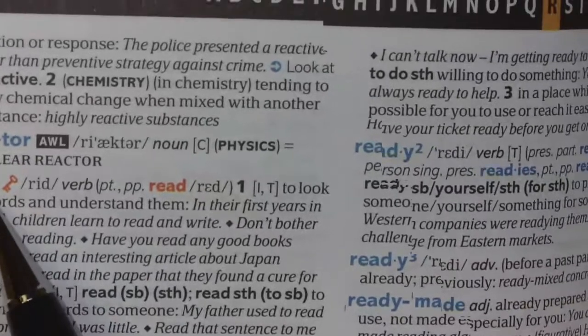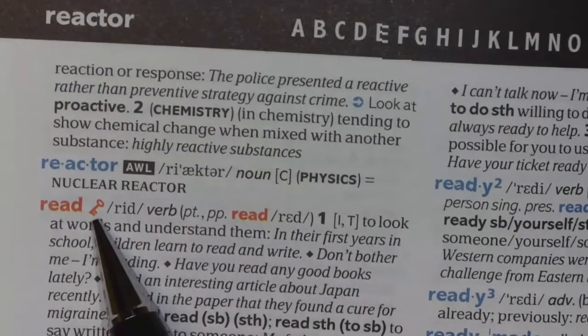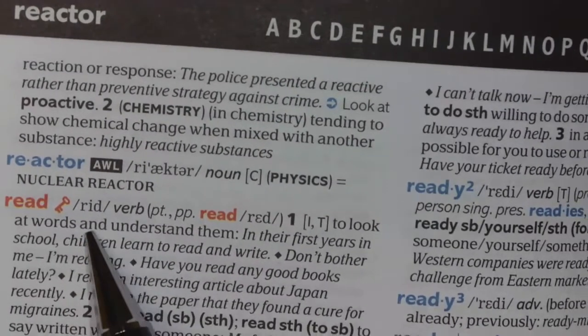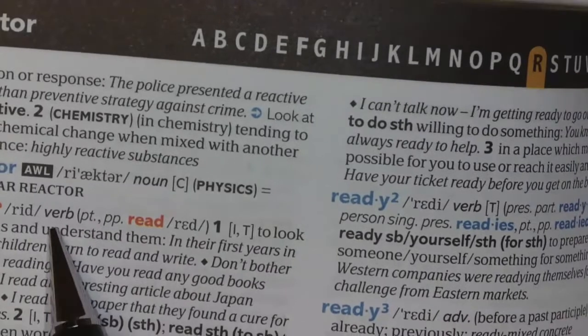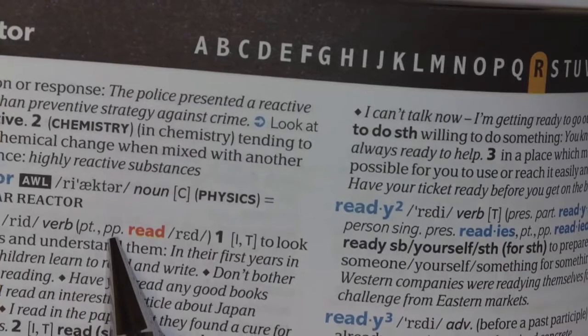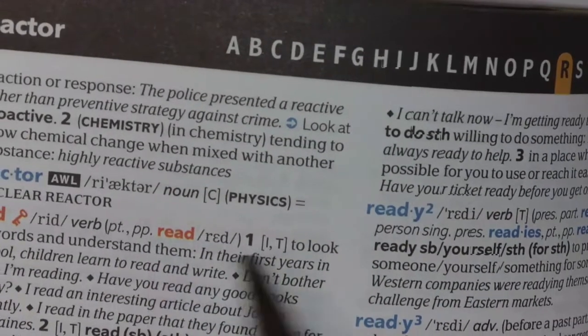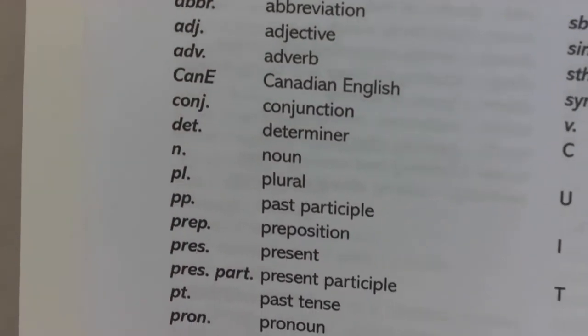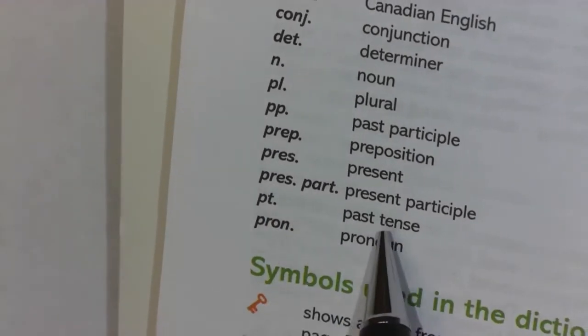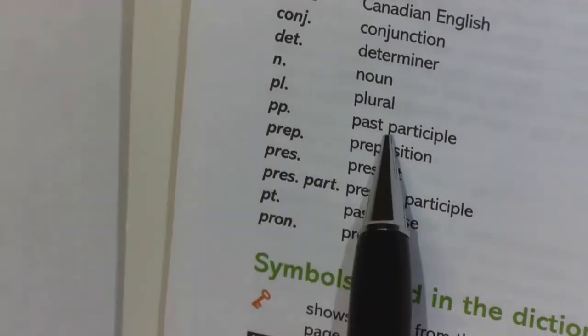So what kind of information do they have? Again, there's the key, which means it's on the most frequent words list for Oxford. There's the pronunciation. There's the word type, verb. Then it says PT or PP. What is PT or PP? If I want to know, then I just go back to that page with the abbreviations and labels. And I can see here, PT means past tense, PP means past participle.